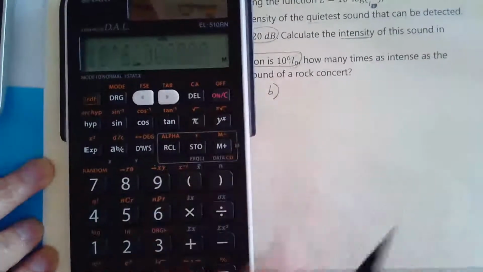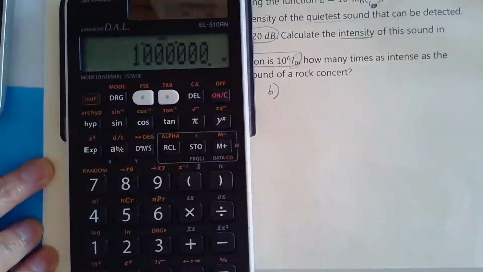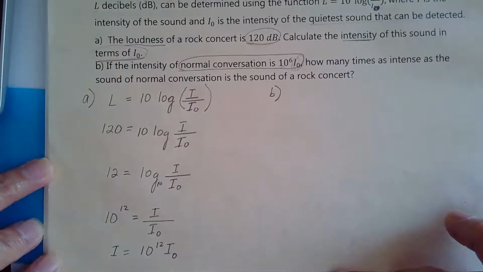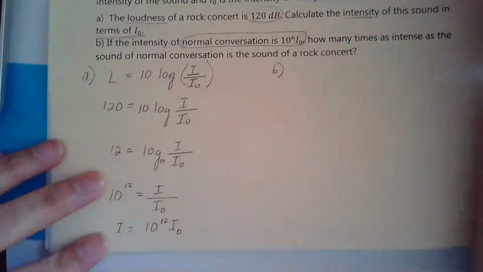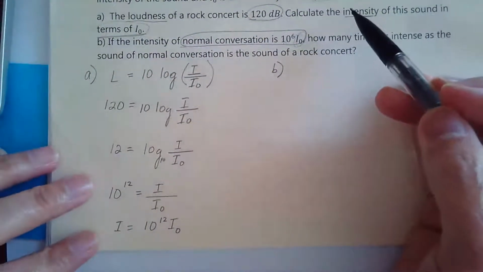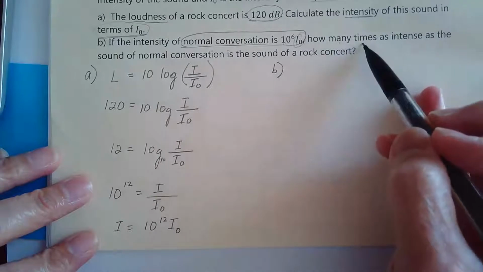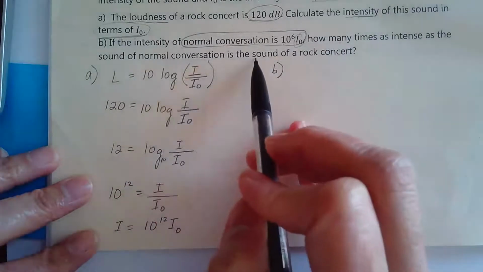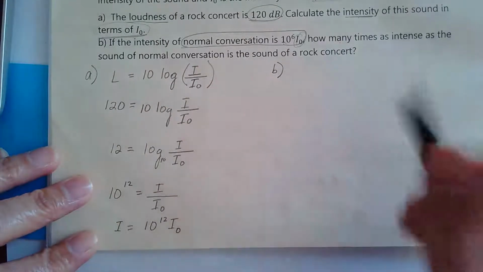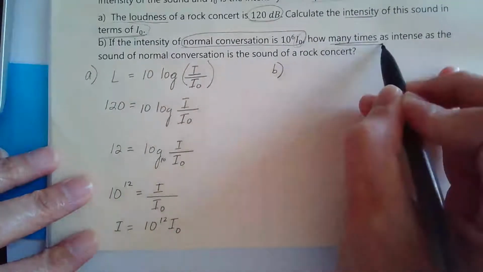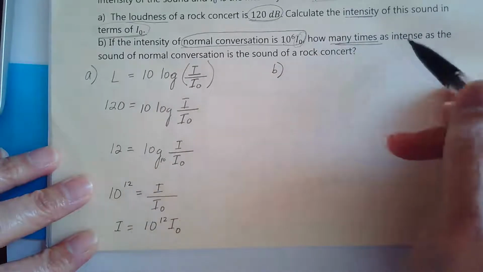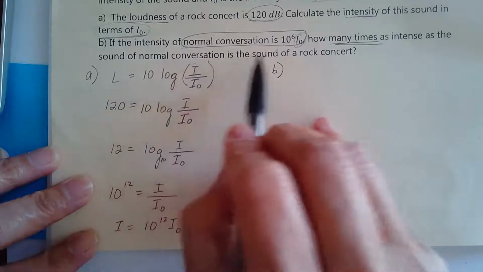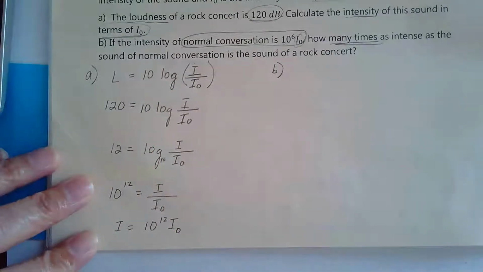That's a million times more intense than the quiet sound. How many times as intense as the sound of normal conversation is the sound of the concert? So this one is comparing the normal conversation to the sound of the rock concert.